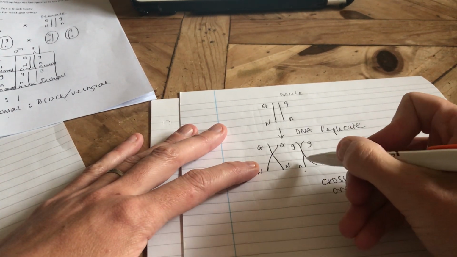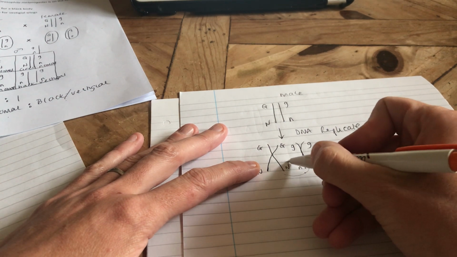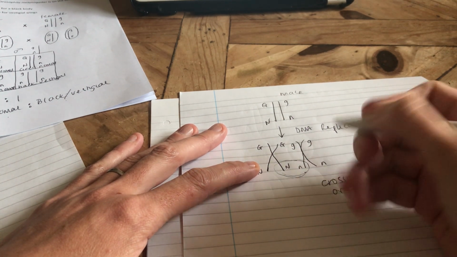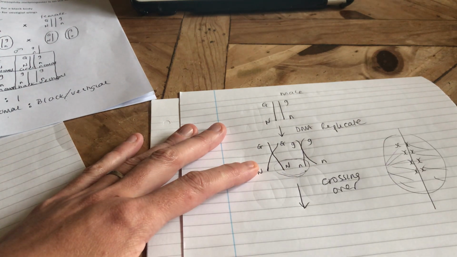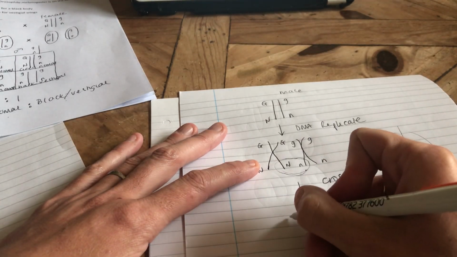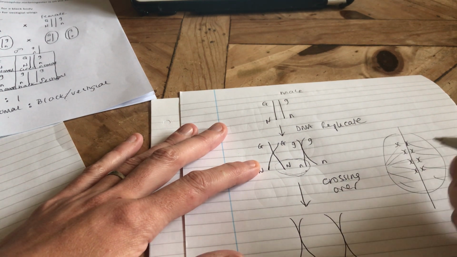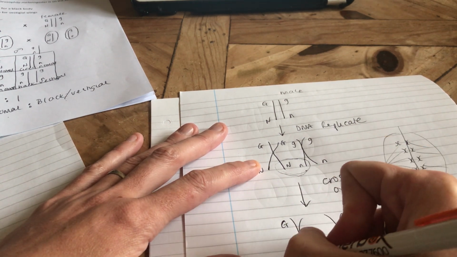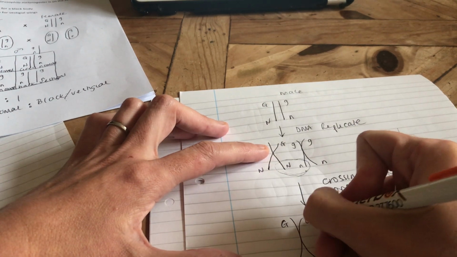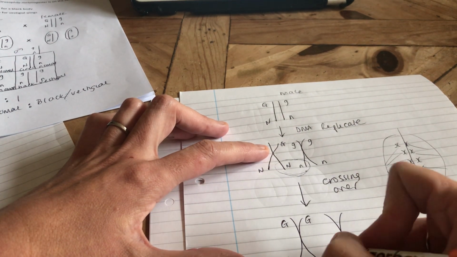And so let's say these 2 bits here get so close they get tangled up. And that can result in a new combination of alleles. So you might get, let's draw these 2 chromosomes out again. So we'd get our big G, big N here. We'd get our big G, but let's say these 2 have been swapped over.